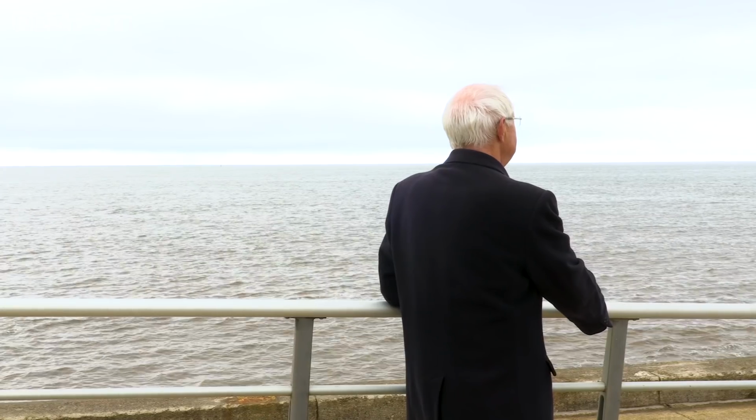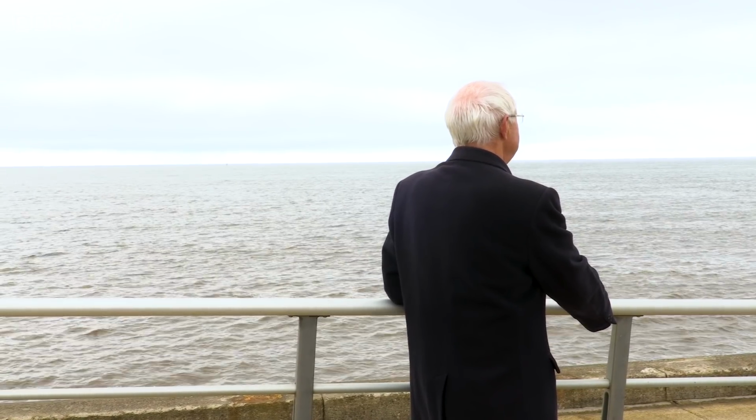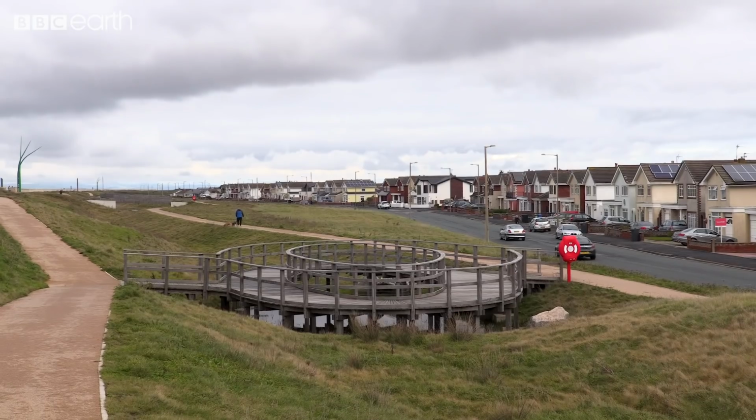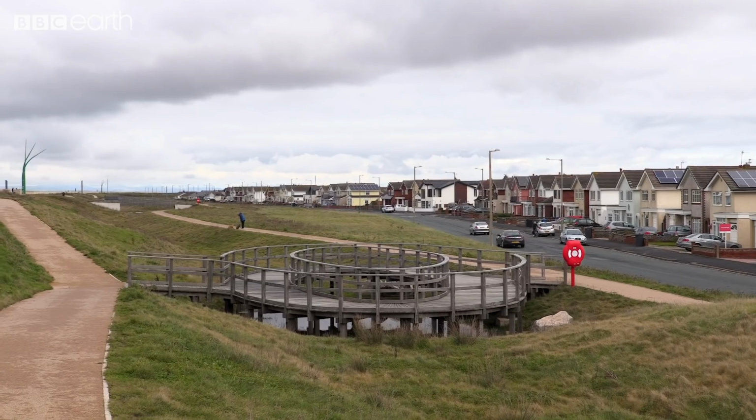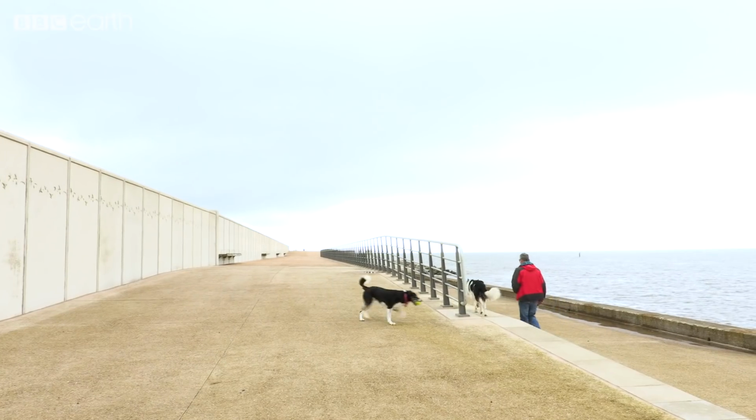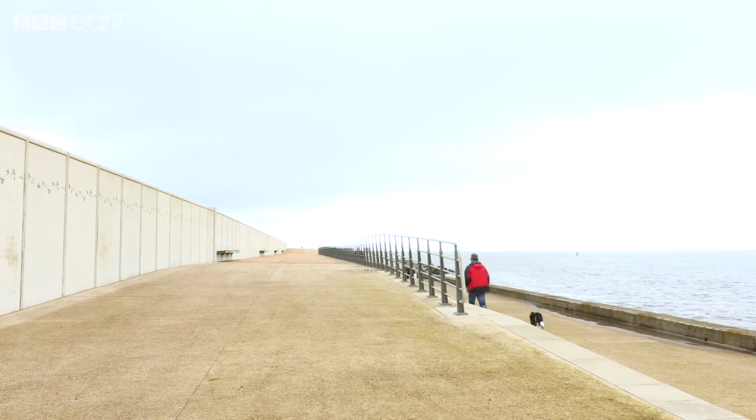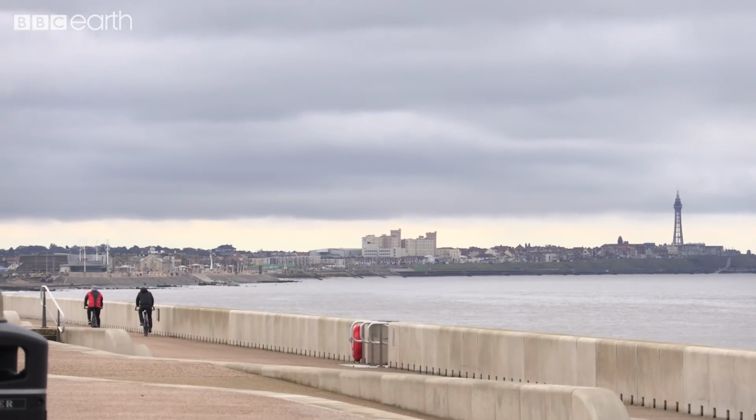Over 7,000 homes are protected by the scheme. If we did have flooding in this area, not only would people be affected in their homes because they are below sea level, but also it'd have a massive effect on the infrastructure and the life of the whole of the borough.